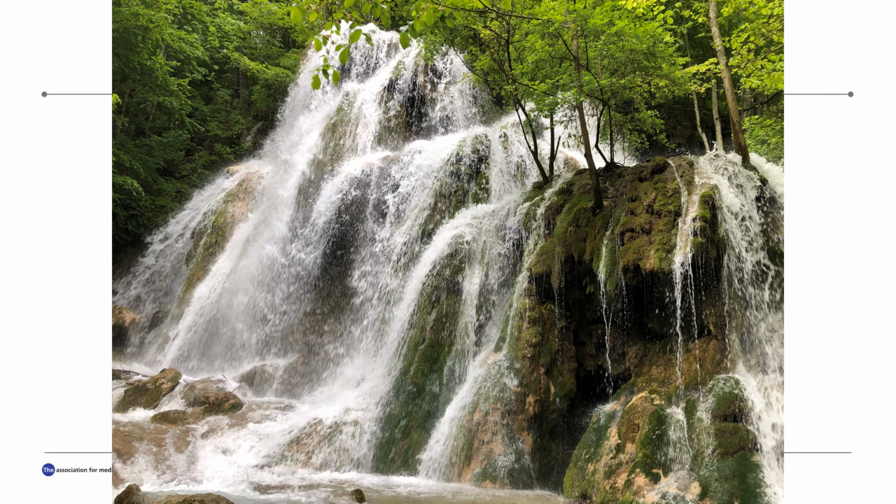This is a nice image of a waterfall from Romania.